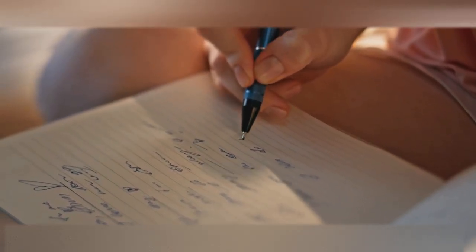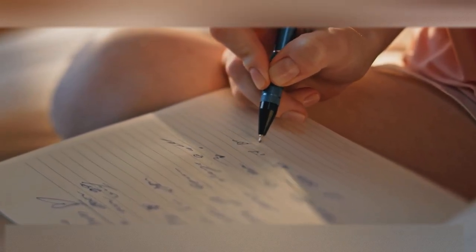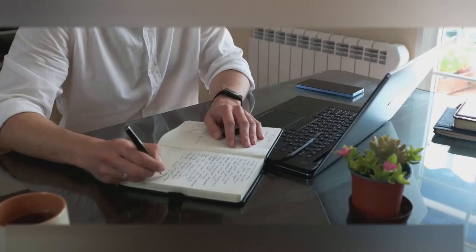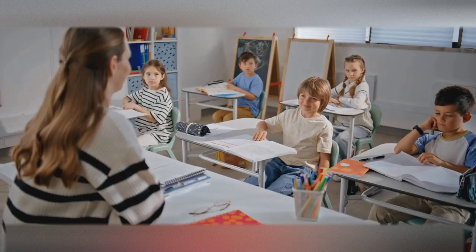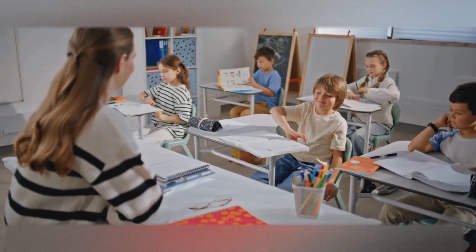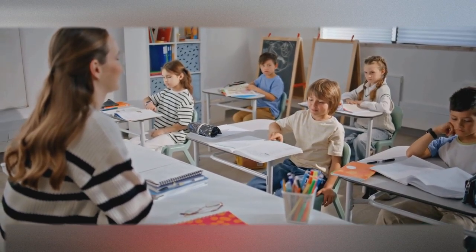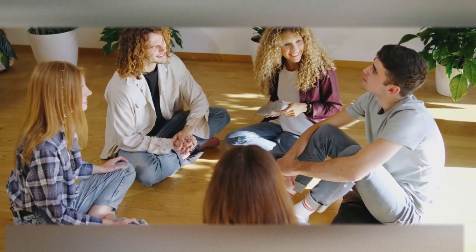To identify a verb phrase, look for the main verb and any auxiliary verbs that accompany it. A good tip is to ask yourself, what action is happening and what helps describe that action? If you can pinpoint the main action and any helping verbs, you've likely found your verb phrase.